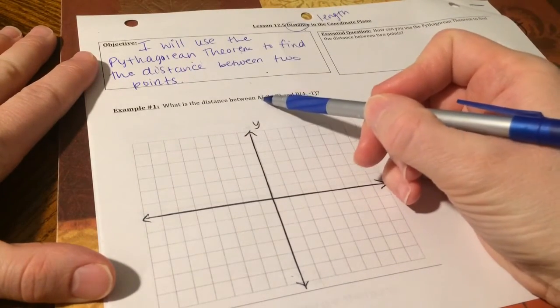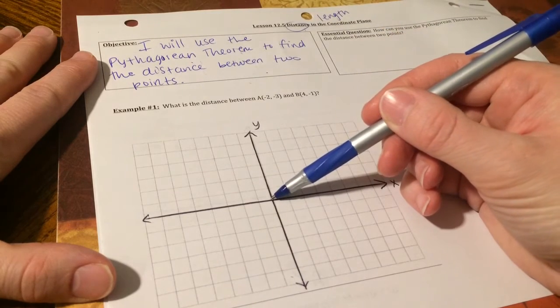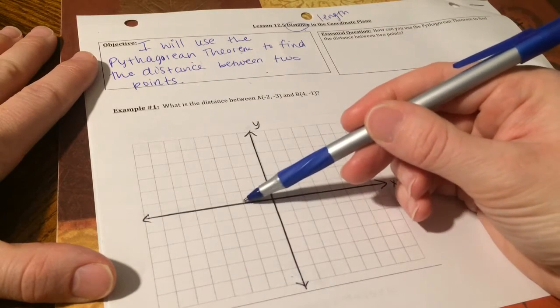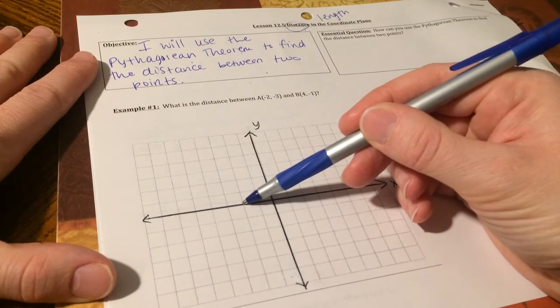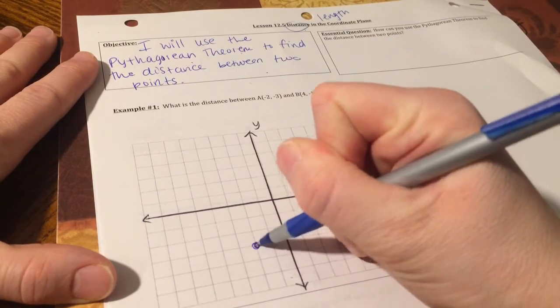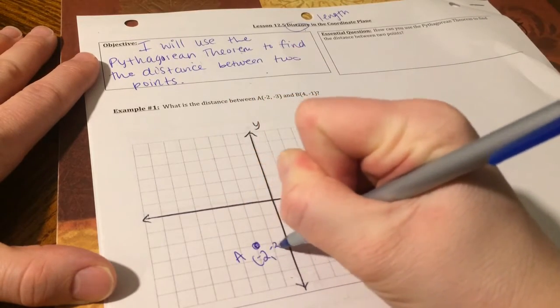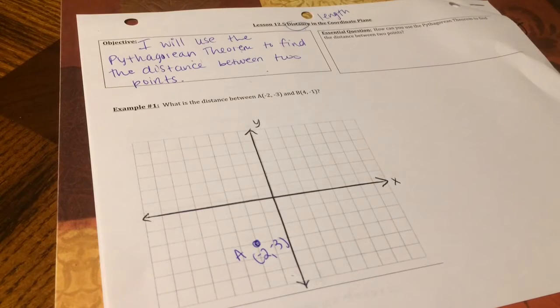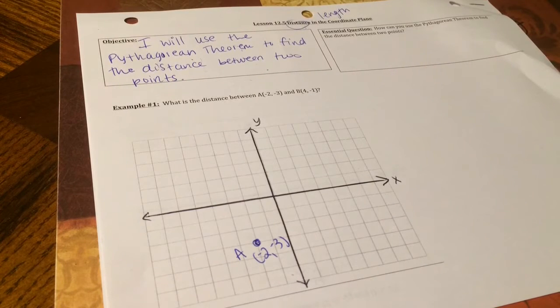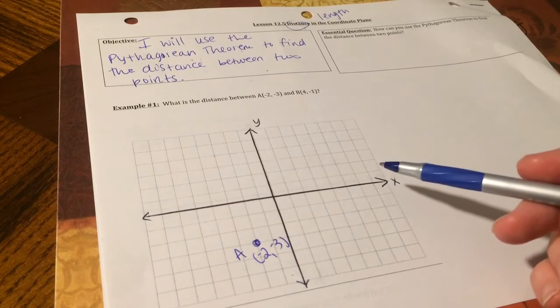So let's first label point A. Point A is at -2, -3. So we start at the origin, and you go to the left 2 because it's -2, and then down 3, 1, 2, 3, because it's -3. Let's plot that point, and that is point A. Then let's write the coordinates of it. We have a coordinate plane, so let's plot the points. They gave us the coordinates.